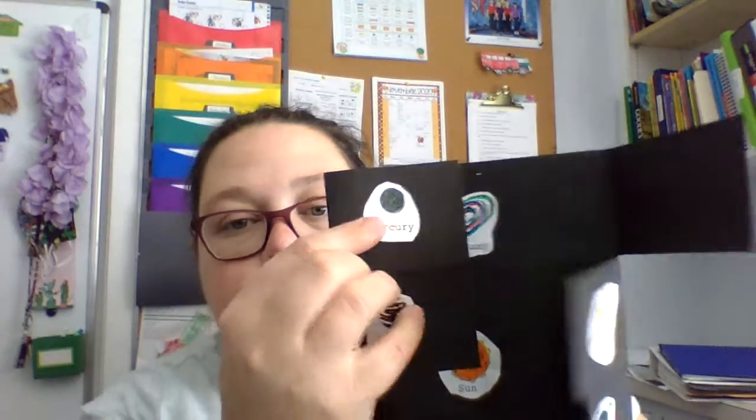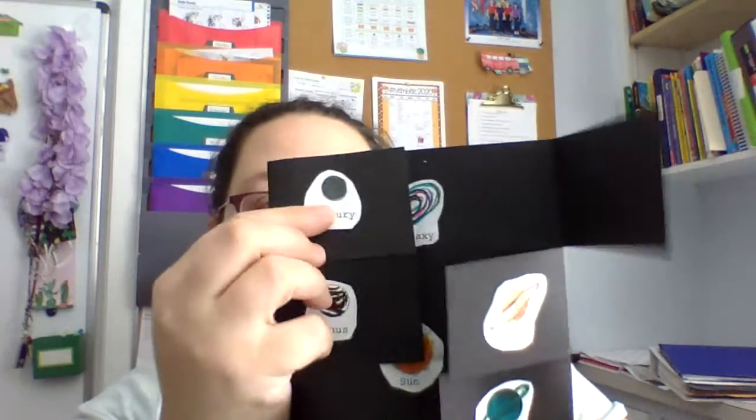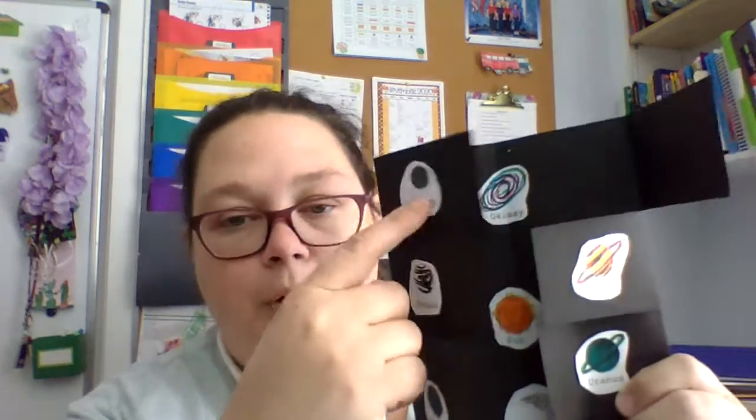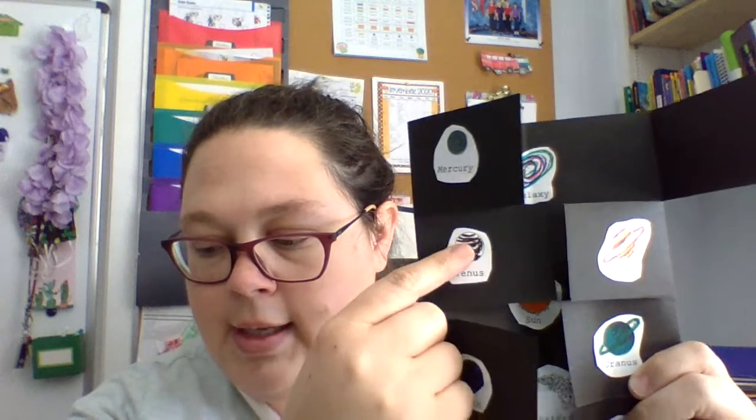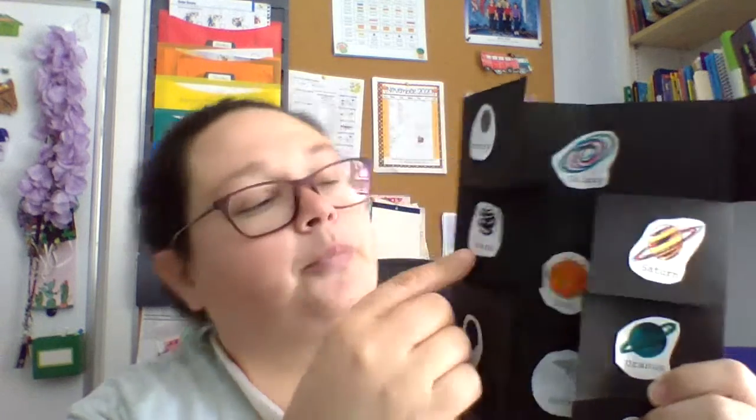So these planets are all rock planets. They all are made of rock. Mercury right here is actually the closest to the sun. And then we have Venus. Venus is actually hotter than Mercury, even though Mercury is closer to the sun. The reason Venus is hotter is because it's covered in clouds. The sun shines onto Venus and the clouds trap the heat in. So if you were to go near Venus, you would burn to a crisp because of that.